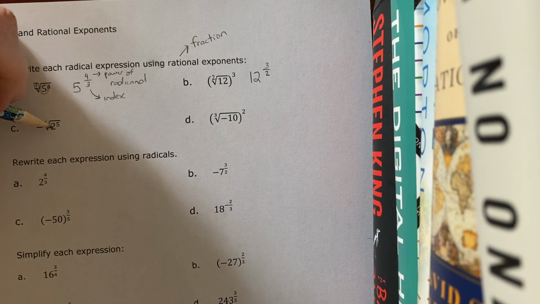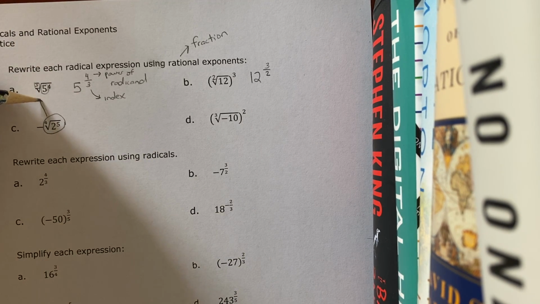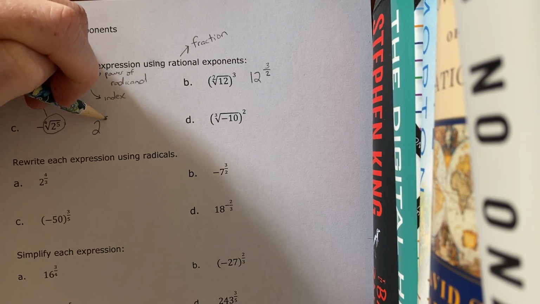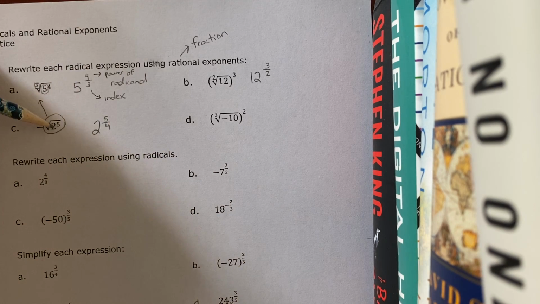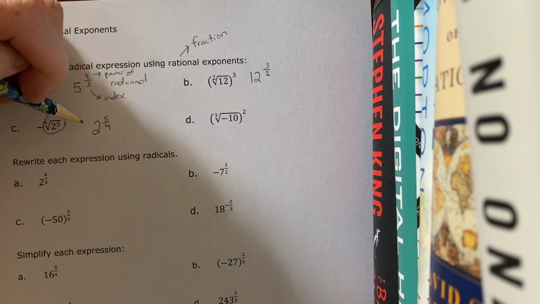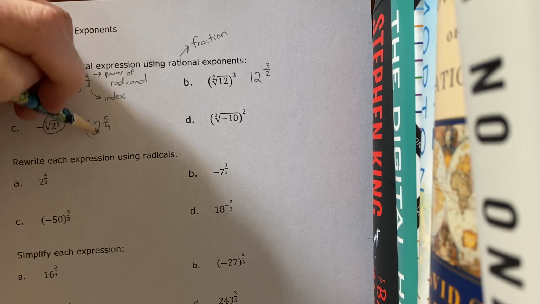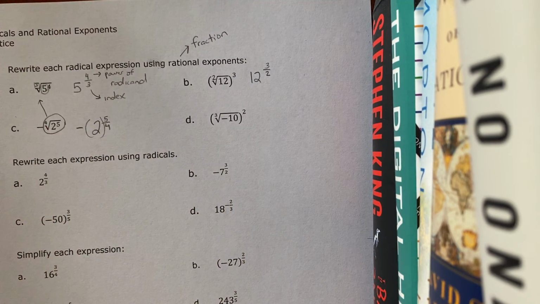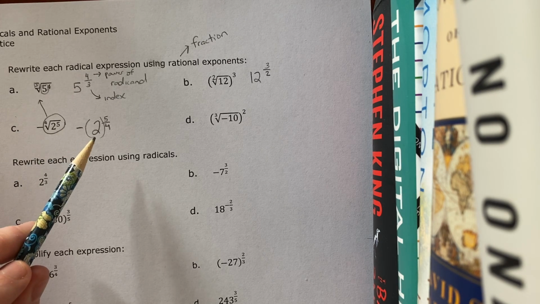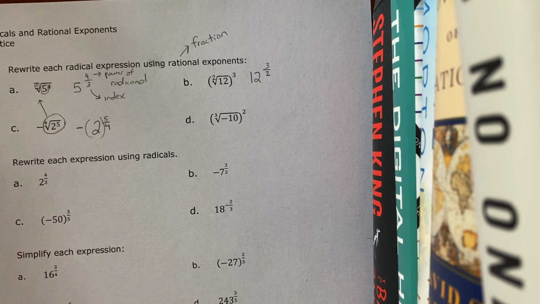So when I'm rewriting C, I treat this just like A. It's almost exactly like A, just different numbers. It is 2 to the 5/4 power. Remember, the power of the radicand is the numerator, the index is the denominator. And then I want to make sure I write that negative sign on the outside. It is not affecting this 2 at all. This is just -1 times 2 to the 5/4 power.